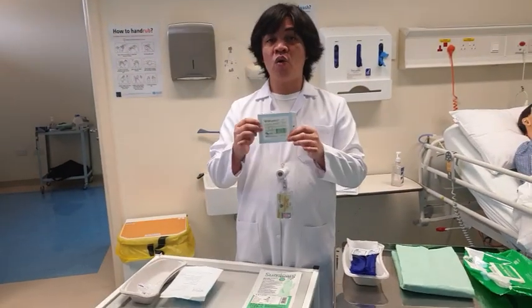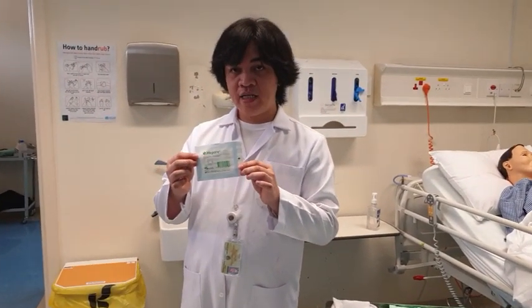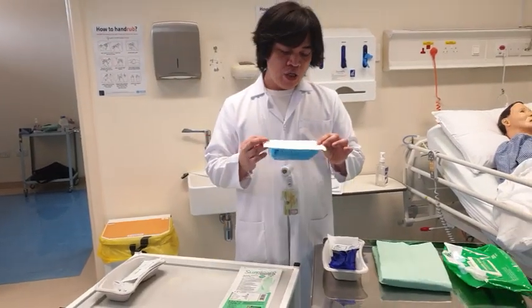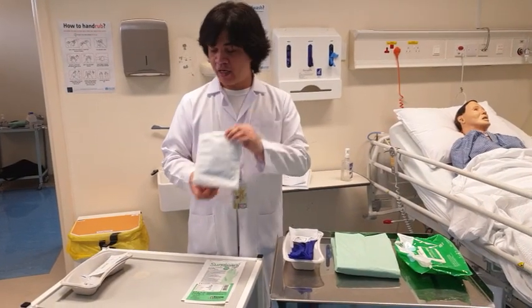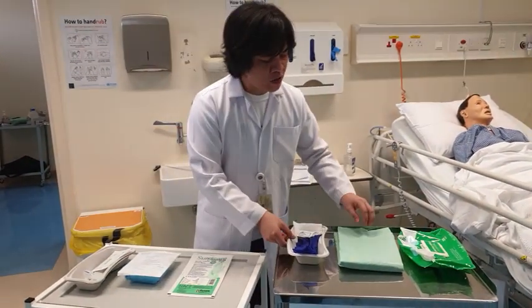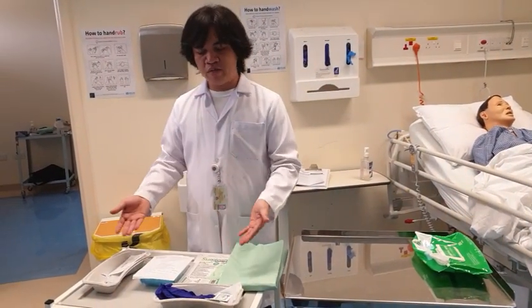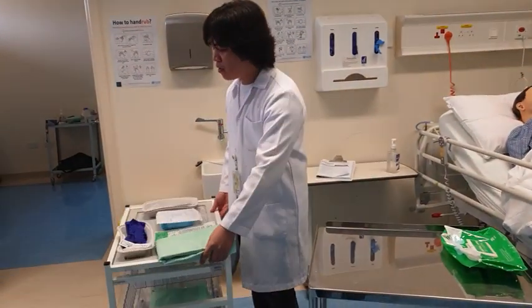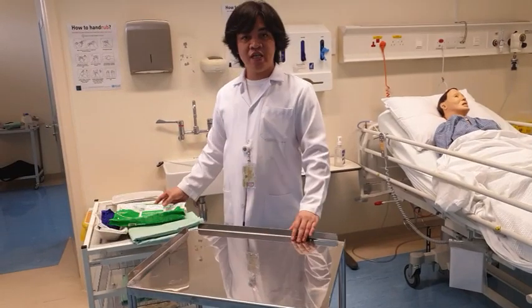This one will be used to cover the wound. We call this one Mepore or wound dressing. And most importantly, we should have the dressing pack or dressing set. These are the materials that we're going to use. And of course, you need to check if these materials are not expired. So how are we going to start now? Before you go back to the patient, the next thing that you're going to do is to clean your trolley.